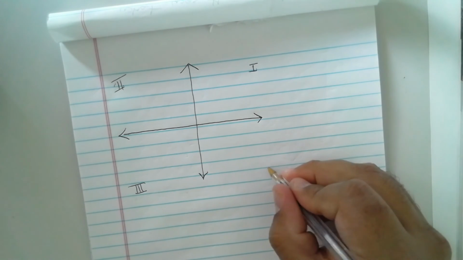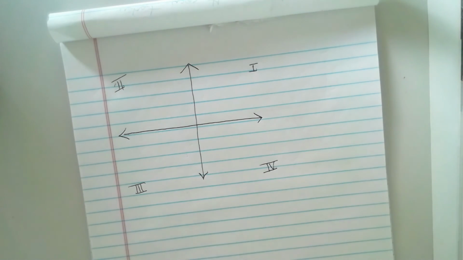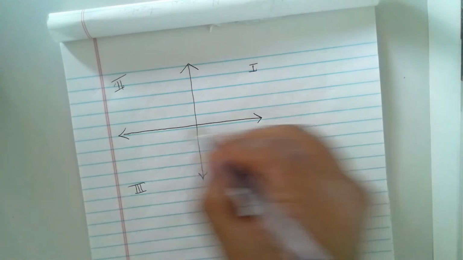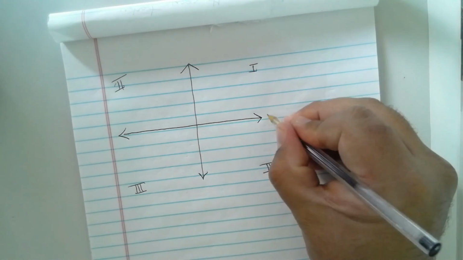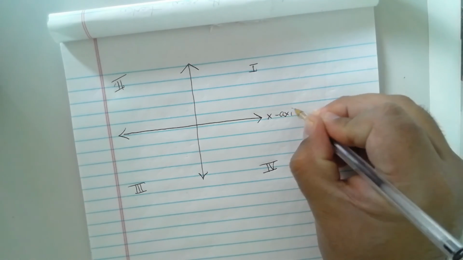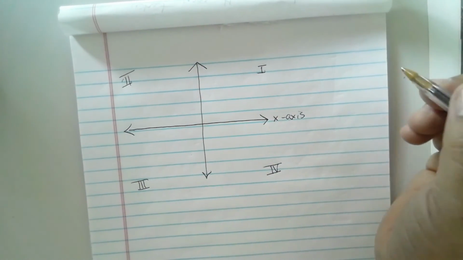And this one? Alright, very good. So we have 4 quadrants. Again, what axis is this one here? X-axis. And what about this one here? The y-axis.